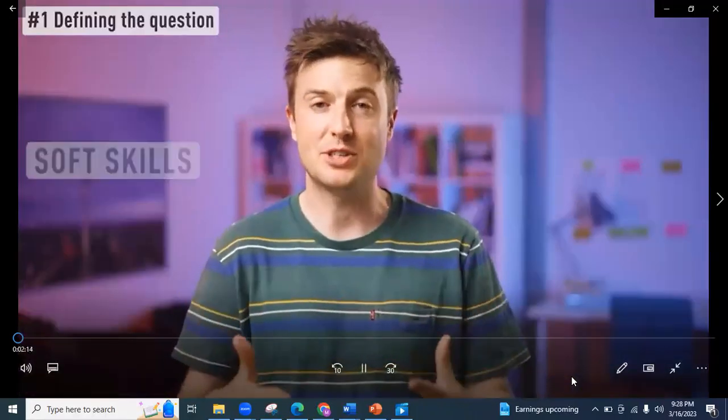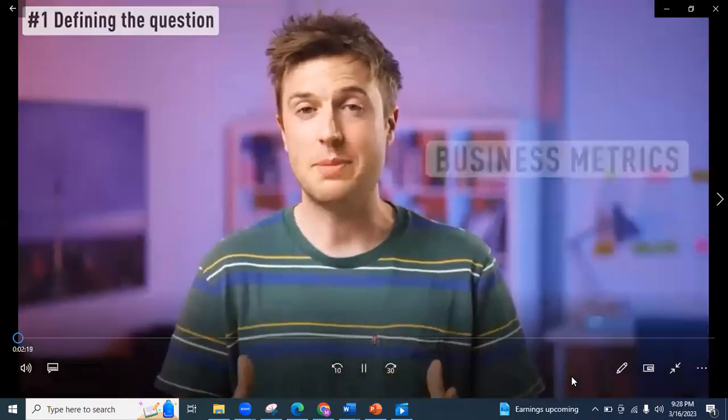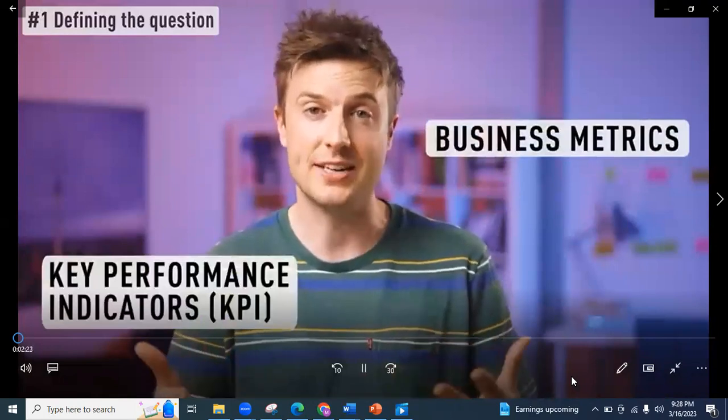There's also a number of tools that can help you define your objective. Defining your objective is mostly about soft skills, so business knowledge and lateral thinking. But you'll also need to consider business metrics and key performance indicators, and these are called KPIs. Monthly reports can help you track problem points in the business. There are lots of tools out there on the market that can analyze this business data.